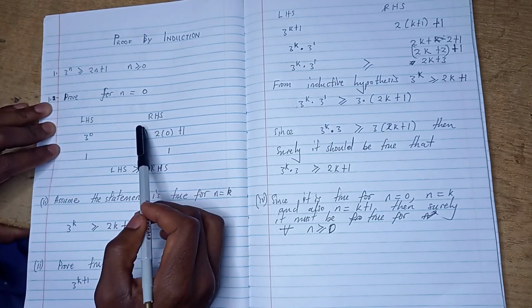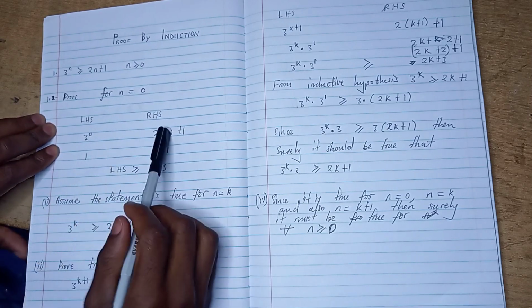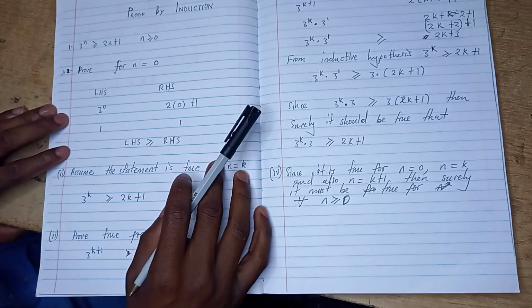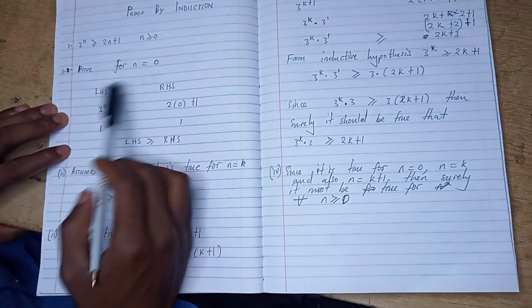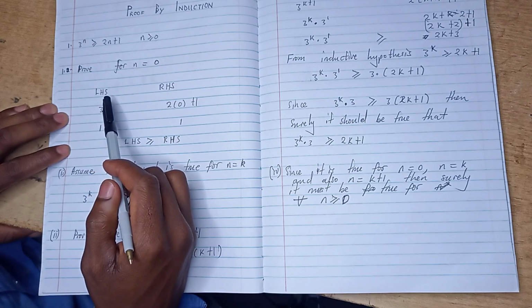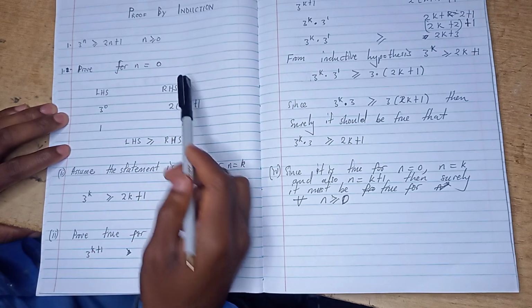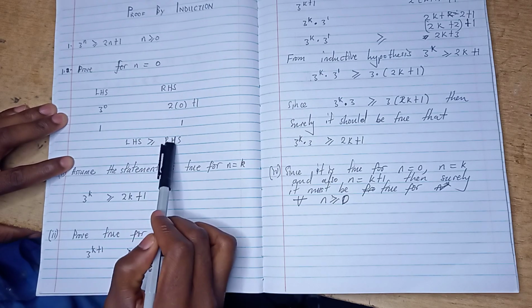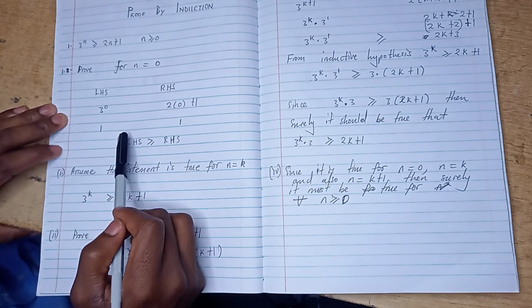So when we substitute 0 first, my advice is you should do it this way. You should do it in such a way that you have your left hand side and your right hand side. So for the left hand side we substitute 0 and we get 1. Then for the right hand side we substitute 0, we get 1. Then you can conclude that the left hand side is more than or equal to the right hand side since you have produced 1 on both sides.